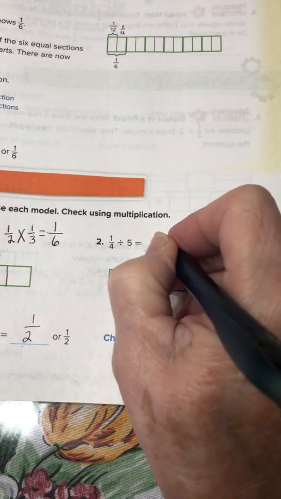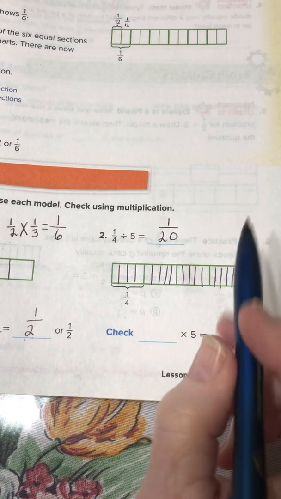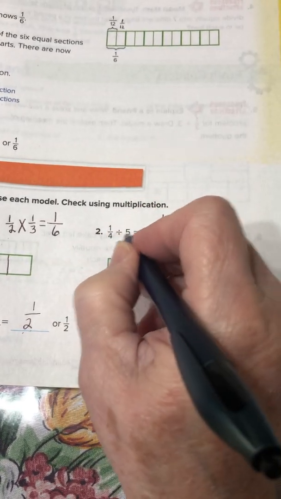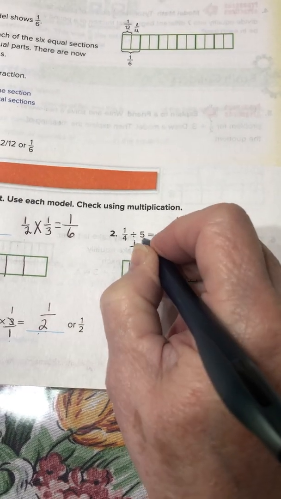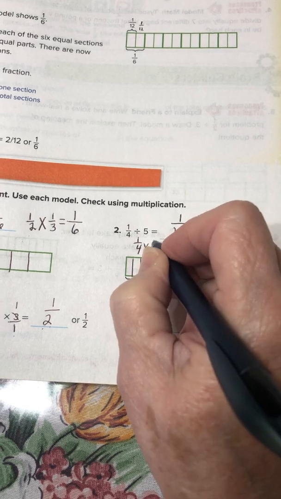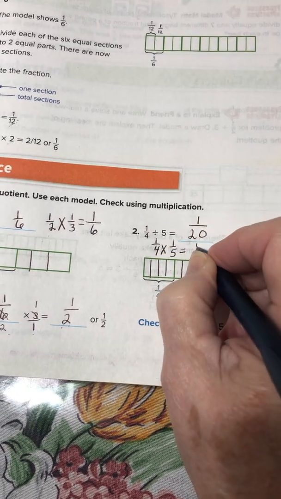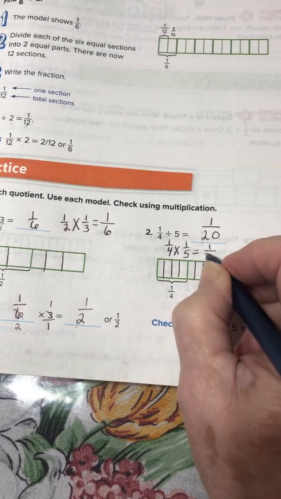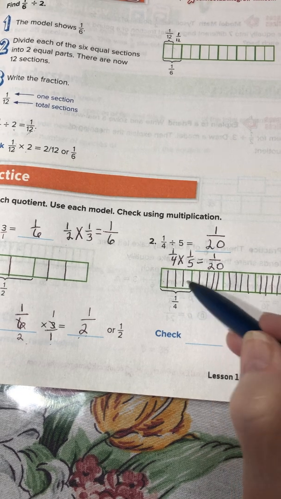All right, let's see if we're right here. 1/4 times the reciprocal of 5, which is 1/5, and 1 times 1 is 1, and 4 times 5 is 20. All right, so each one of these is 1/20th.